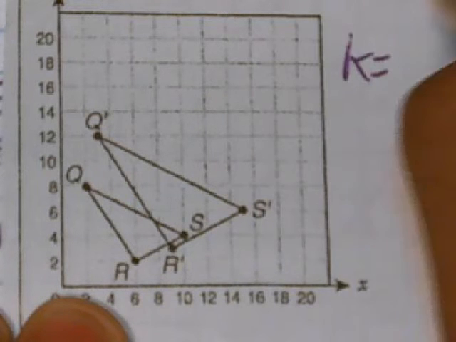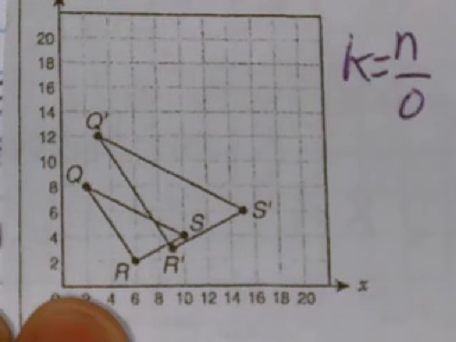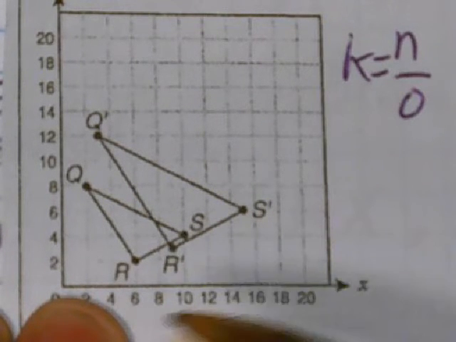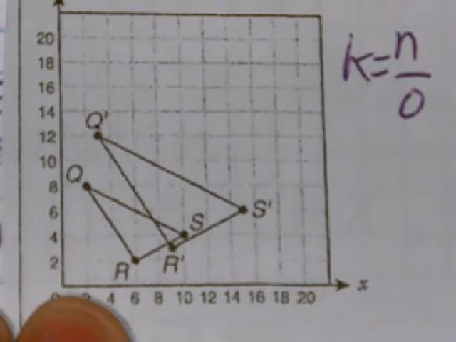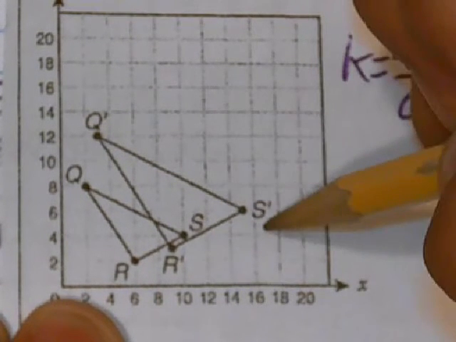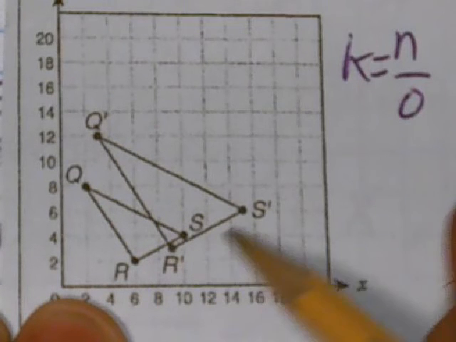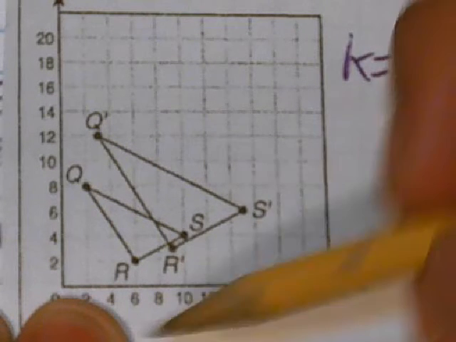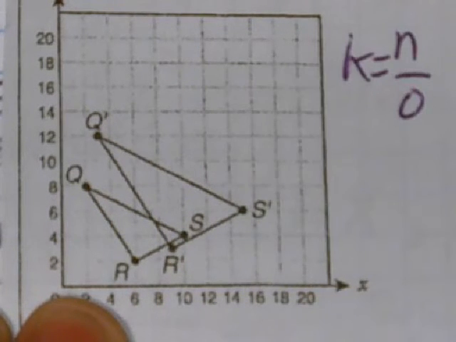So when finding the scale factor, which is k, I'm looking for the ratio of new over old. But I'm going to try to see if I can count. Can I kind of count how long this is? Or maybe this side? Or maybe that side?